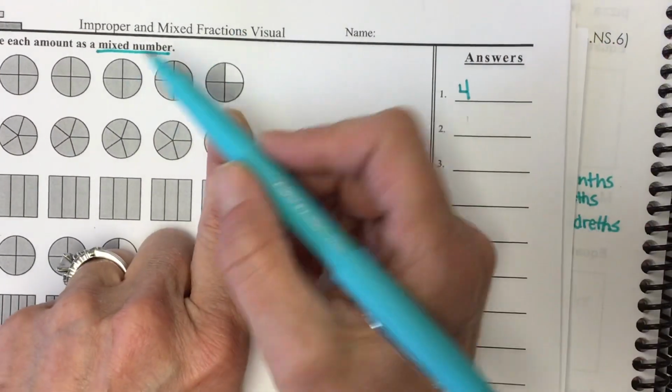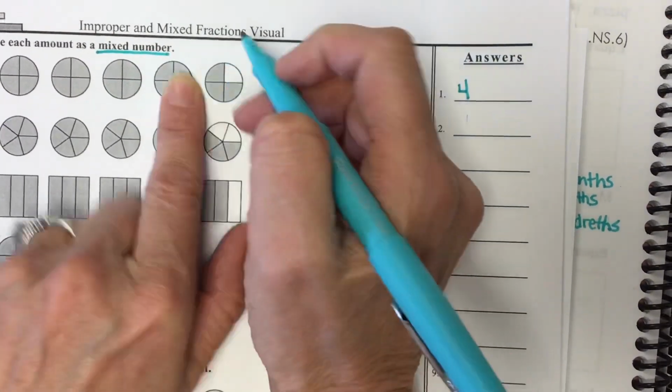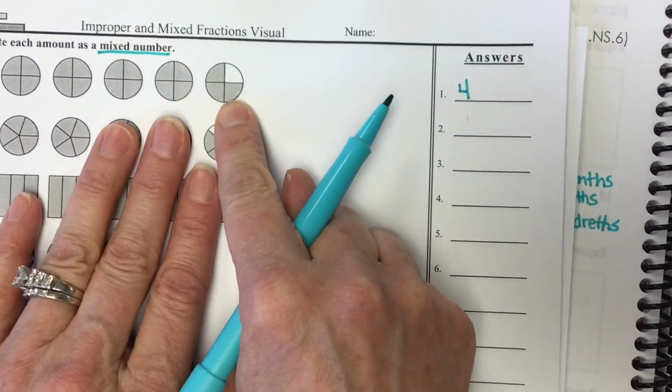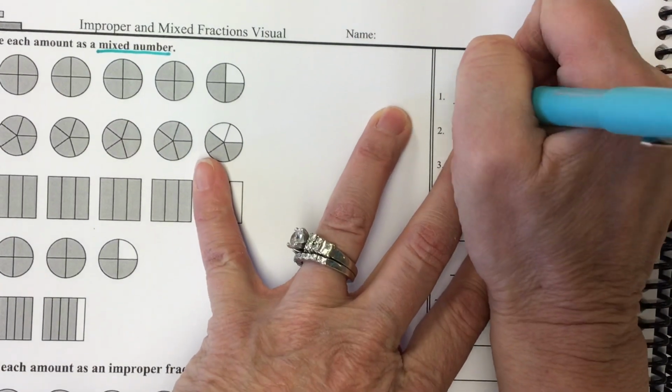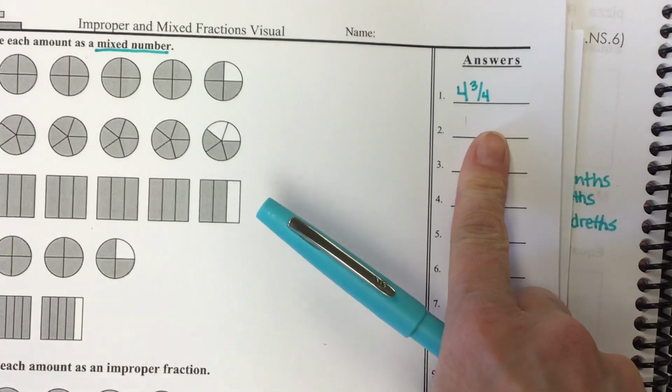19. Okay, that is for the whole thing. You're doing an improper fraction. We're looking for a mixed number. So we already have the 4 wholes, so I just need the fraction for this circle. 3/4. This is called, everyone read this number with me, 4 and 3/4.